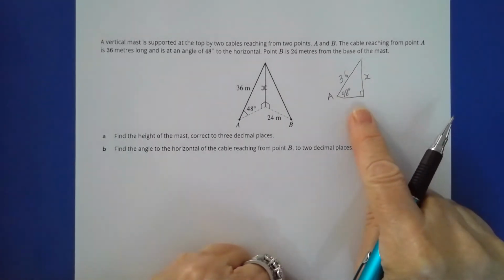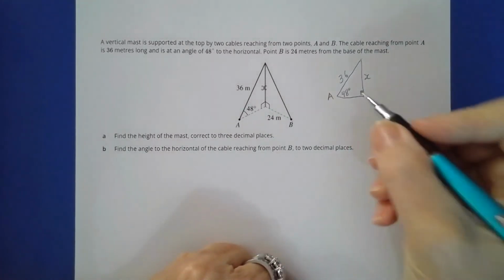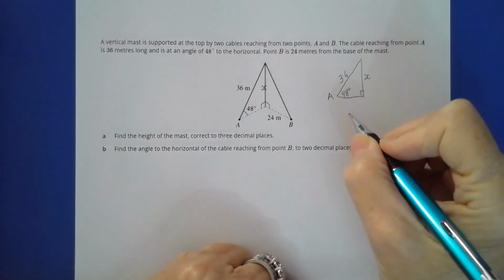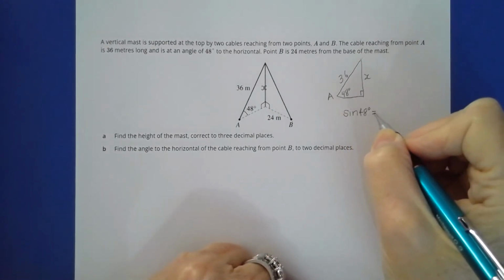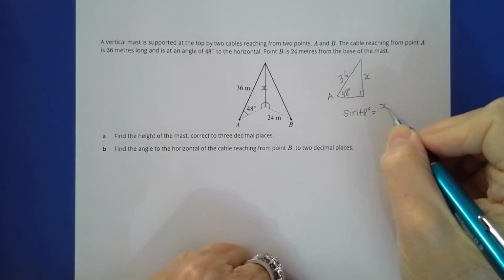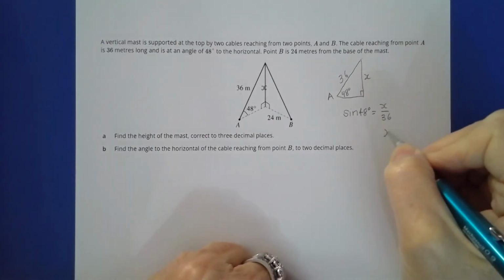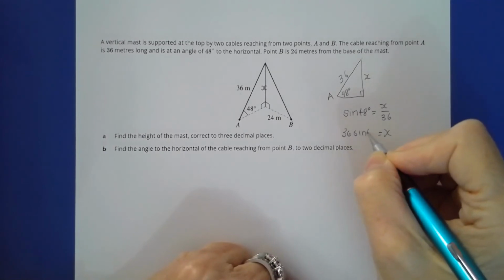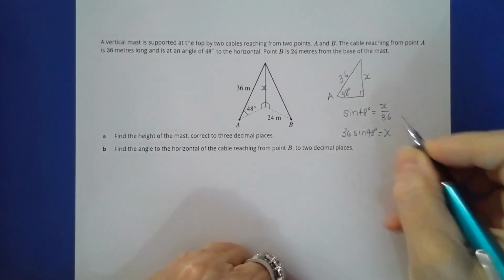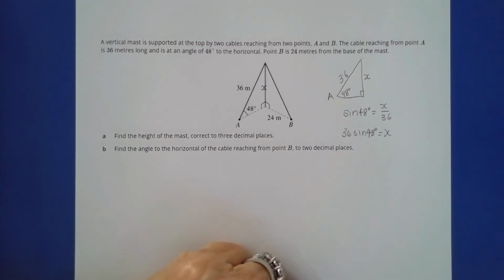What do we use to find X for this one? Oh, so sine 48 degrees equals opposite over hypotenuse. So X is going to be 36 times sine of 48 degrees. Okay, so you'll need your calculator. I'm going to pause for a minute.